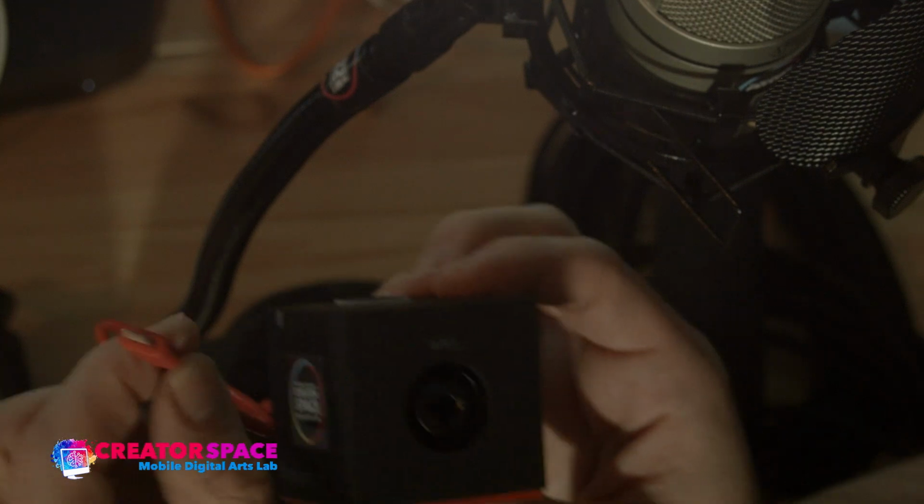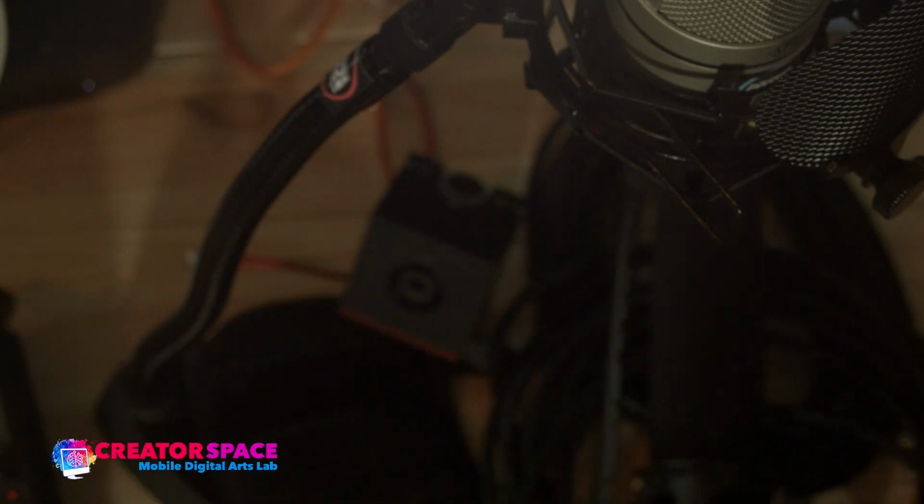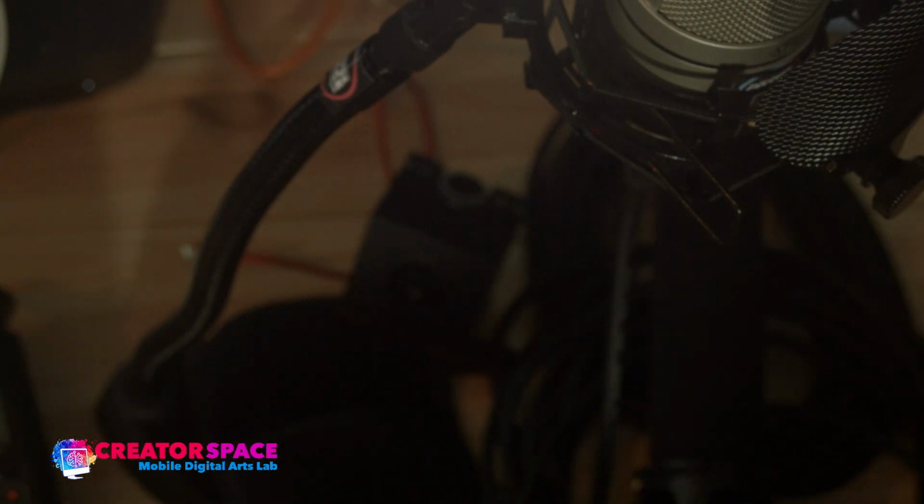So that lets me put a condenser microphone right into our smartphone. At the end of the day, we can also just use the memo recorder in our smartphone or tablet and record directly like that.